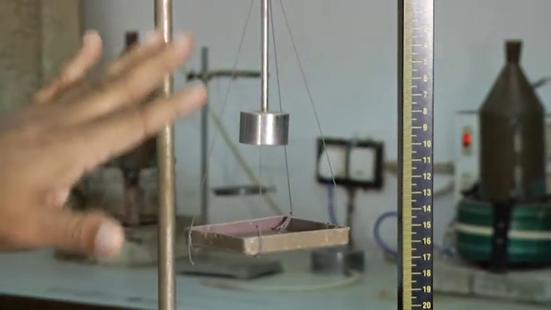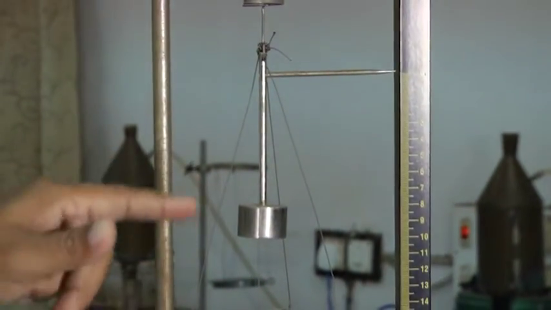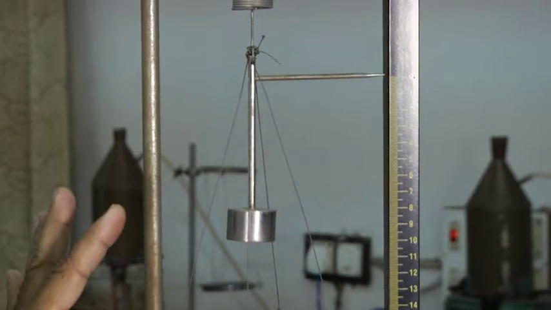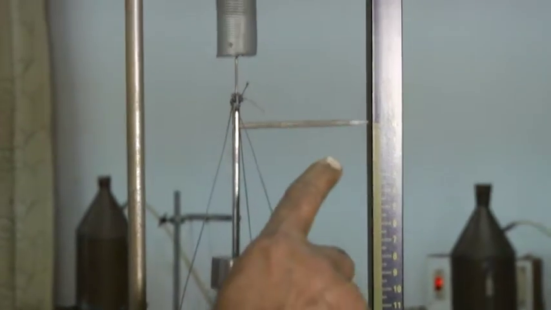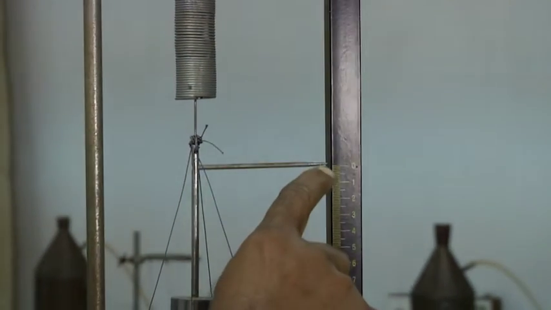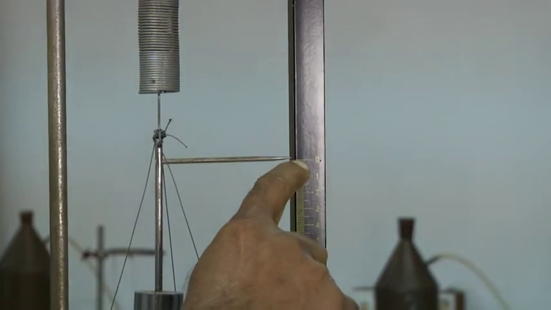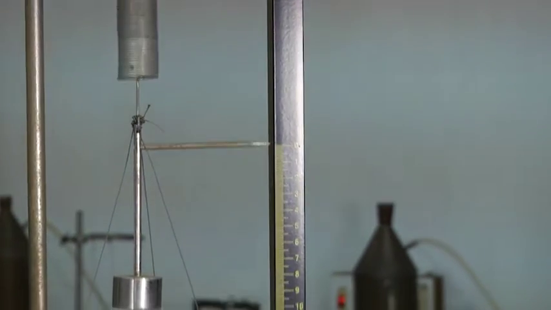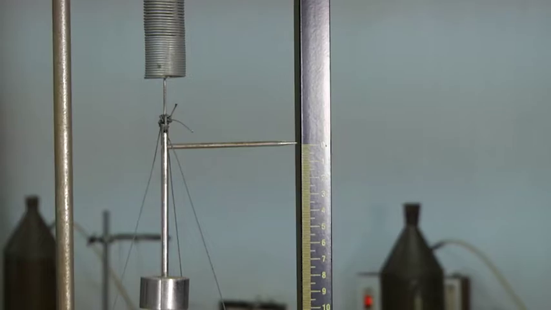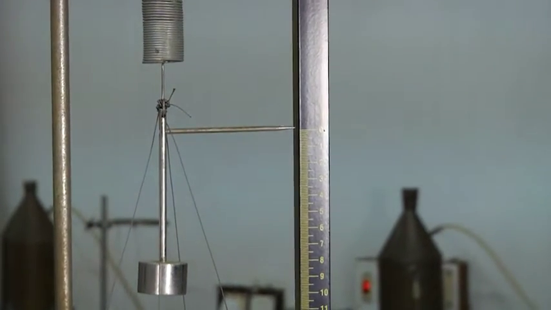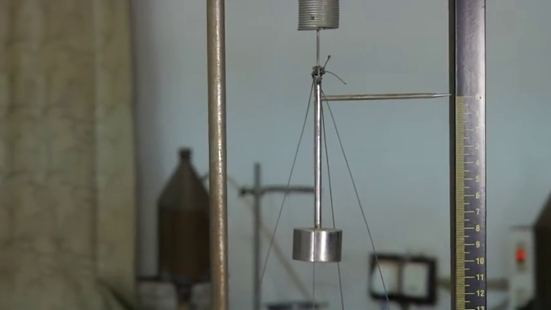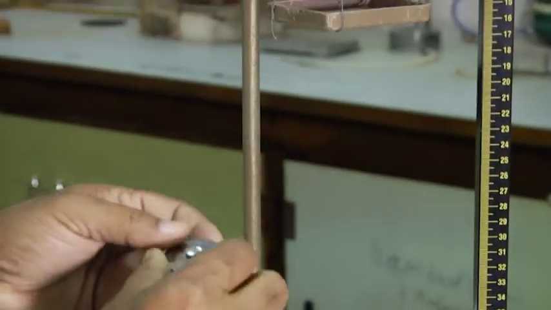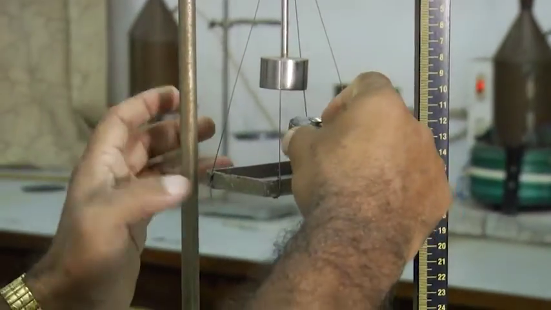Initially, I kept it without any mass, apart from the initial mass that is already there. I have set the indicator so the needle points at 0. This is my initial reading. Now, let me put 100 gram first.